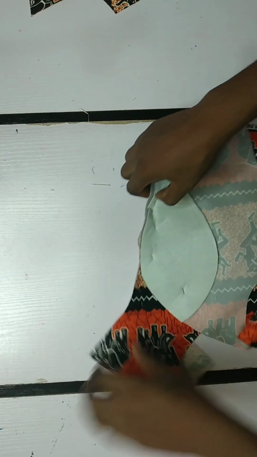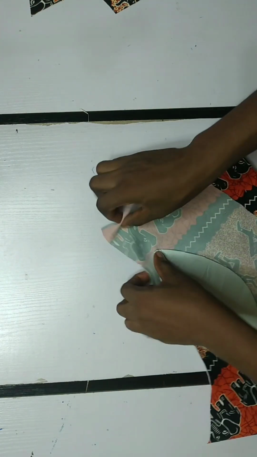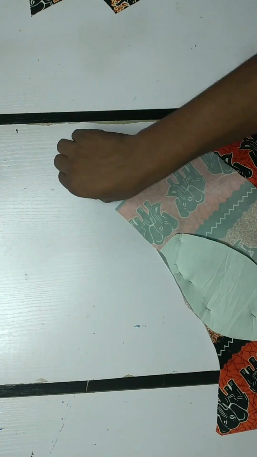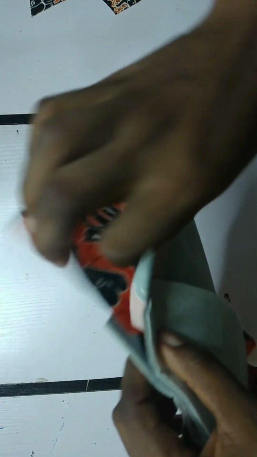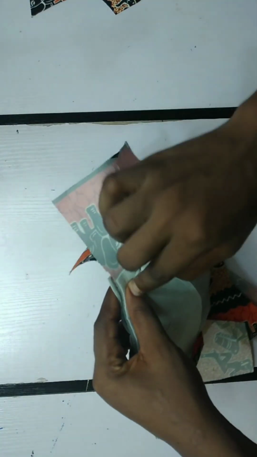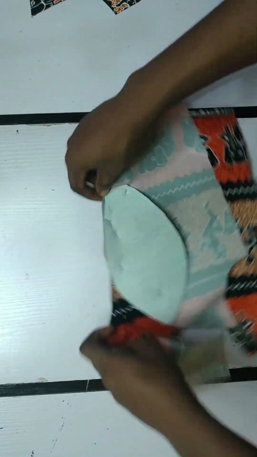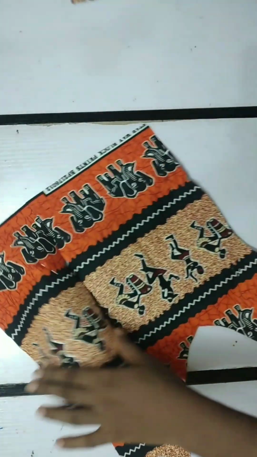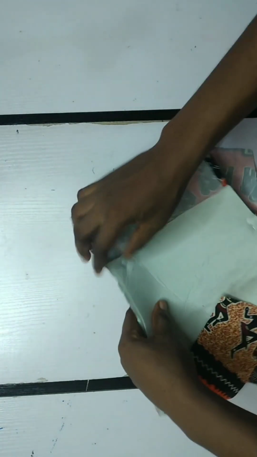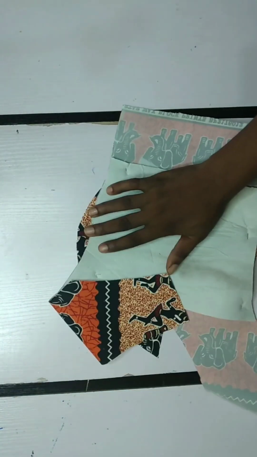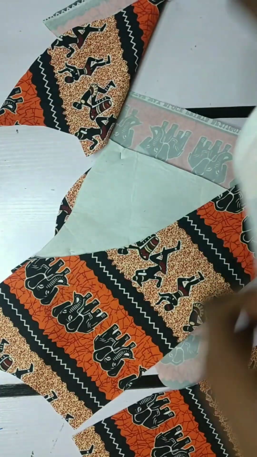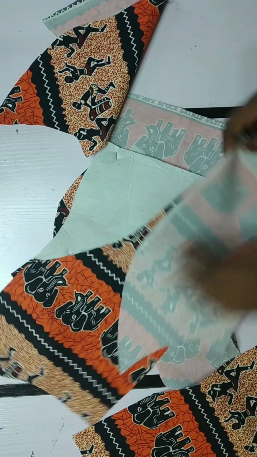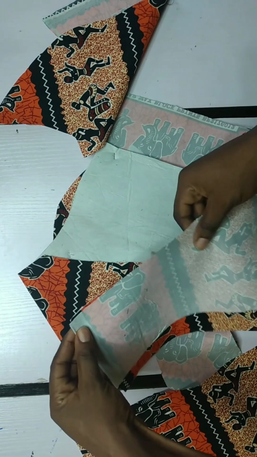Okay, so I'm just going to go ahead now and attach this using 0.5 inches. But before I do that, I'm going to start from the notch here. I'm going to make sure that these two notches are aligning, then I'll sew from the notch down, then continue from here up. Okay, after I was done attaching this, I'm going to go ahead and attach this one as well. All right, so I'm going to do that, and then for the back also, I'm also going to attach it together.